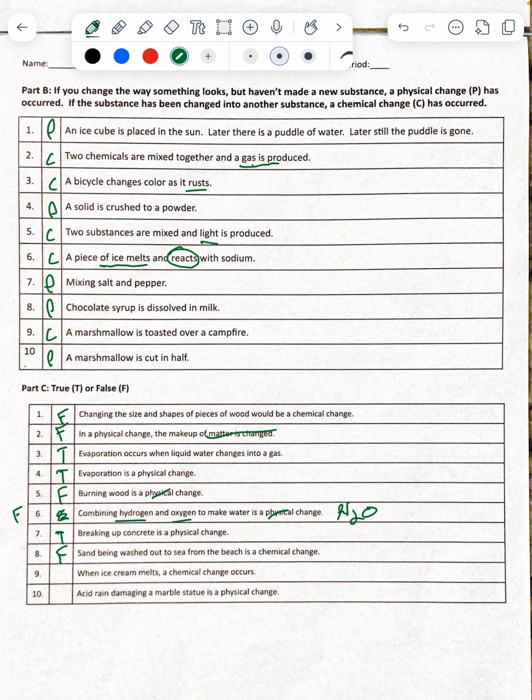Okay, when ice cream melts, a chemical change occurs. No, makes a mess, but it's still just melting. If you were to stick it back in the freezer, it would just turn back. It's all still ice cream, it's just the state it's in. Okay, so this would be false.